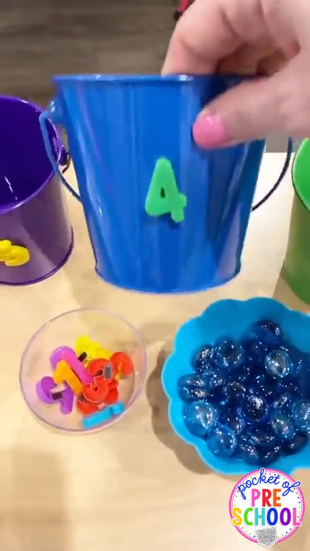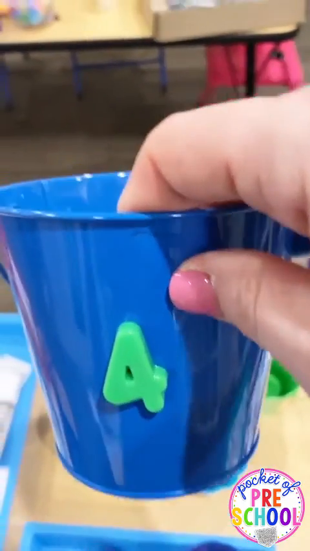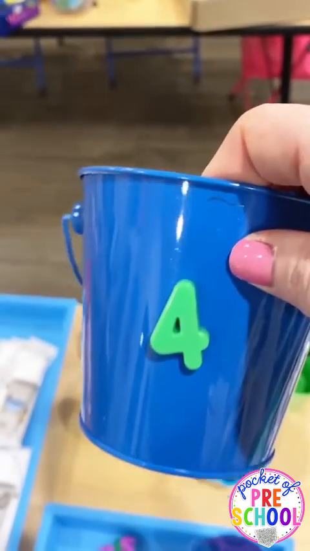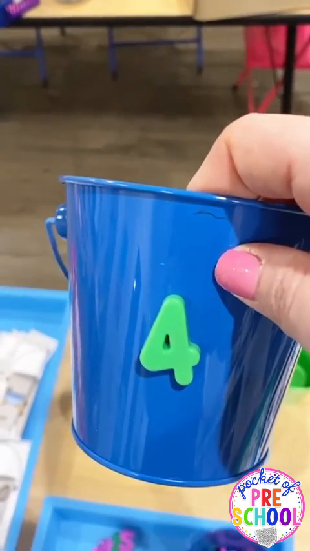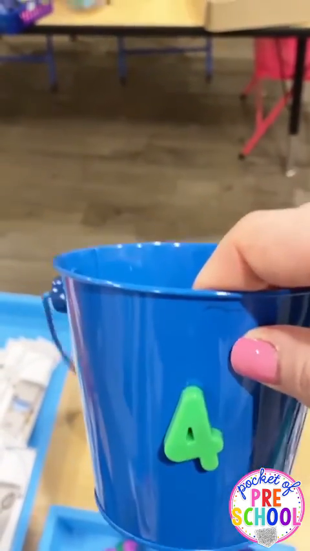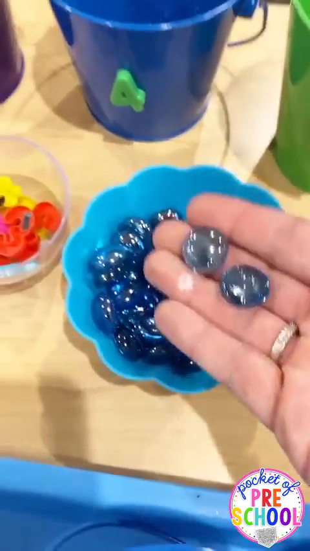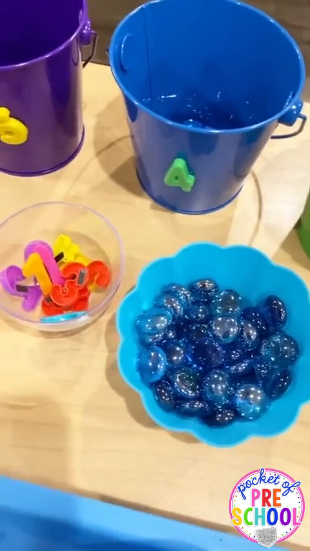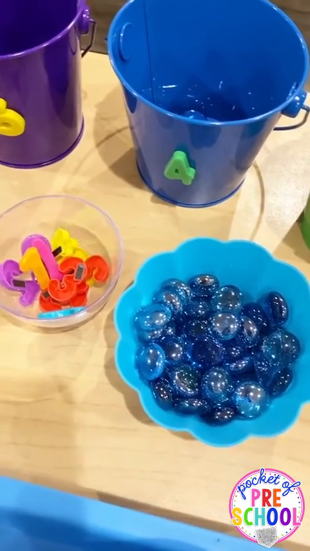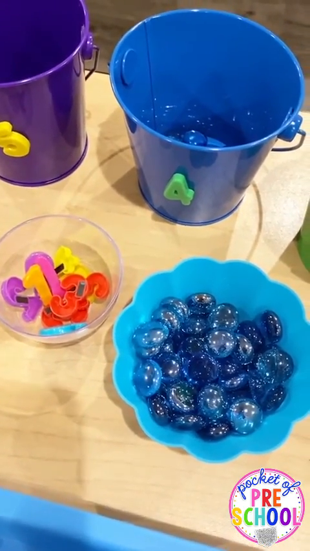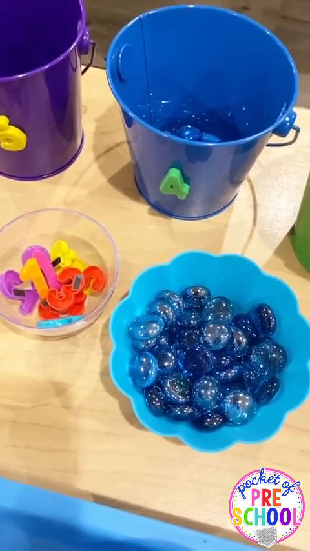If you don't have these pails, grab some plastic cups or paper cups and just write numbers on them or put number stickers on them, and those can be your pails. And if you don't have these blue jewels, which are from the Dollar Tree, for the water, blue pom-poms would be fun too.